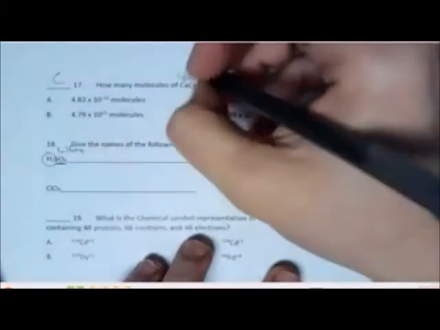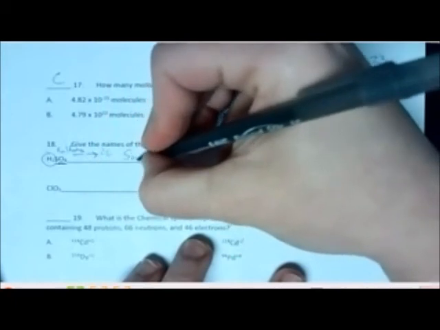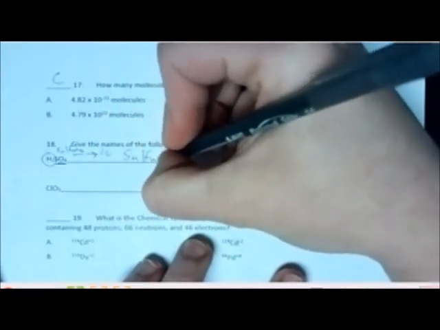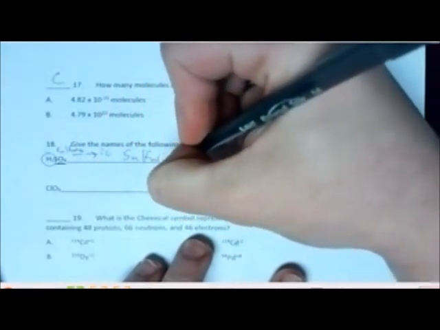Give the names for the following compounds. So this one's SO4, that's sulfate. But because it's with H2, because it's only with hydrogens, it is an acid. So the ate goes to ic. So that becomes sulfuric acid.